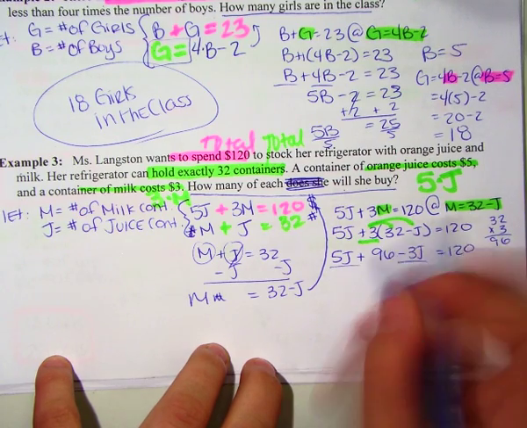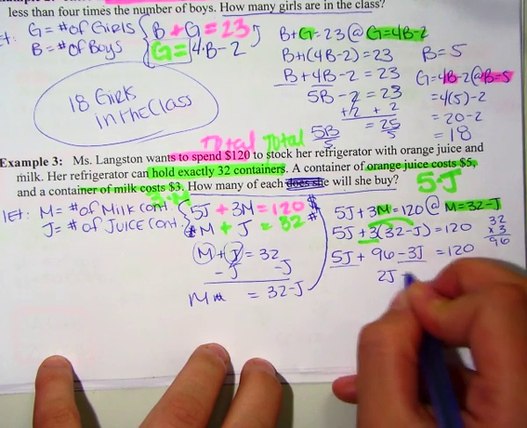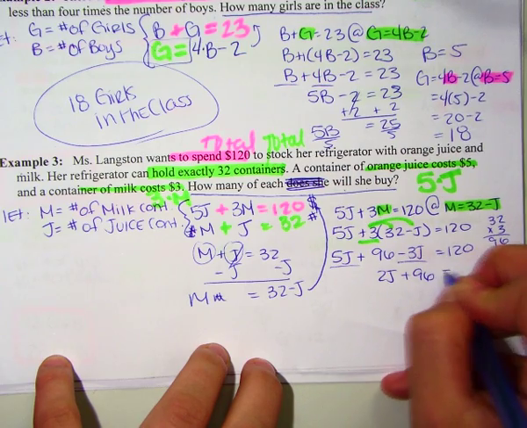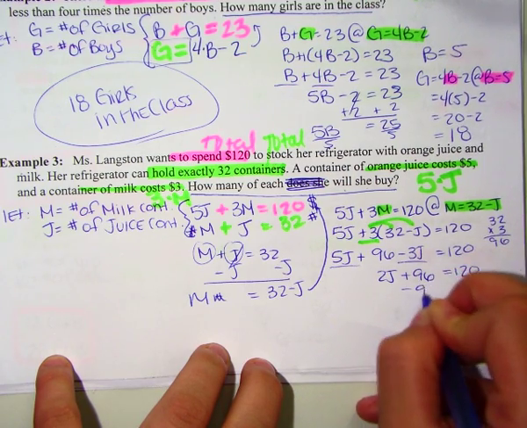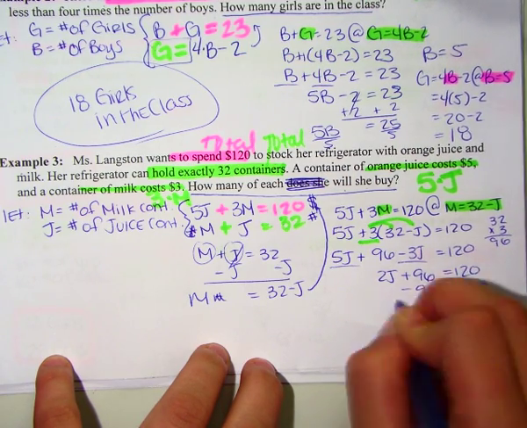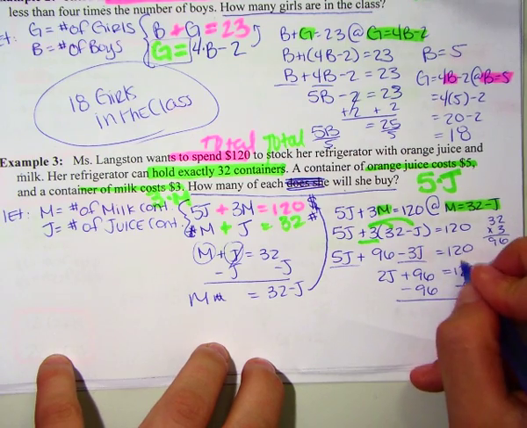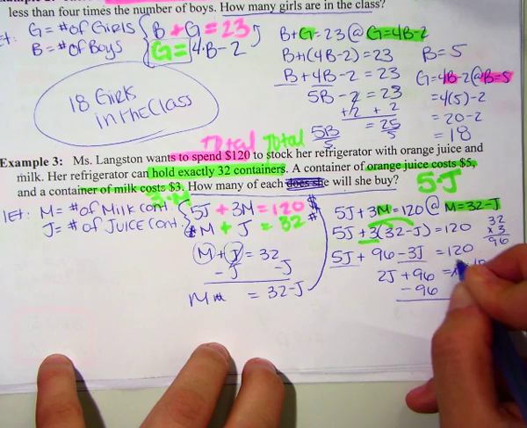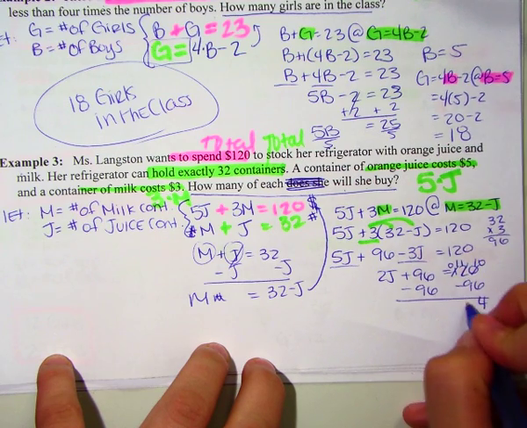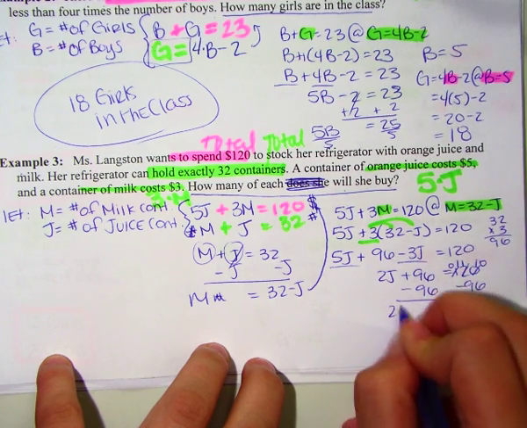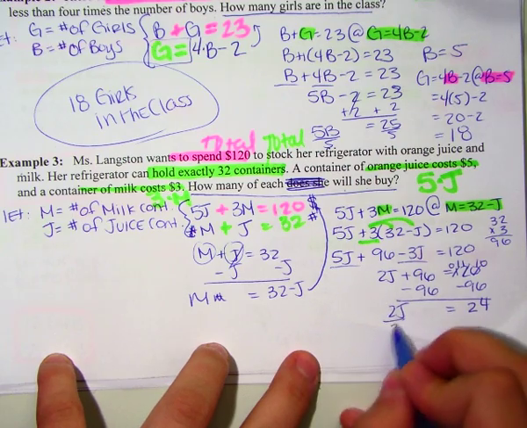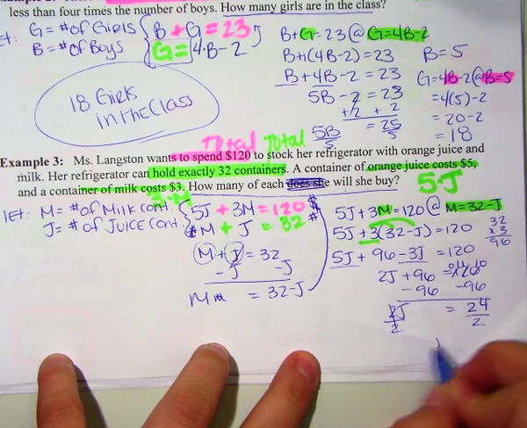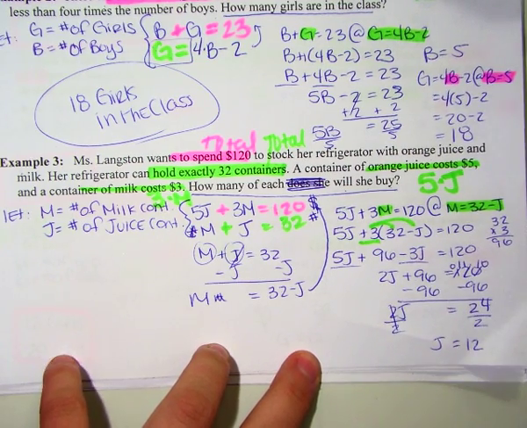Combine like terms. Subtract 96 from both sides. So I need to borrow again. Divide both sides by 2. J equals 12.